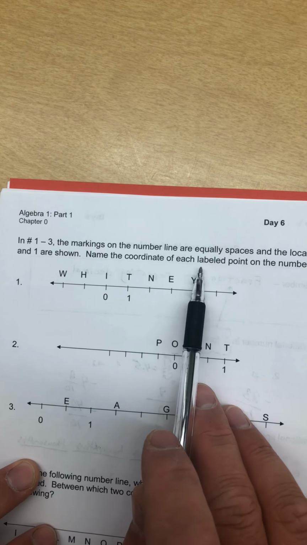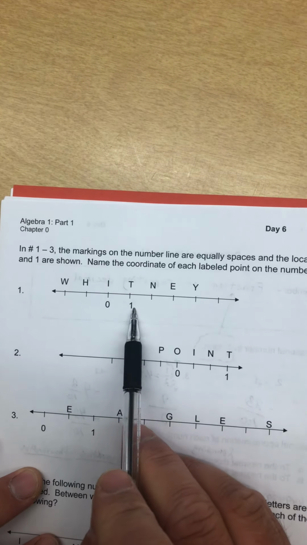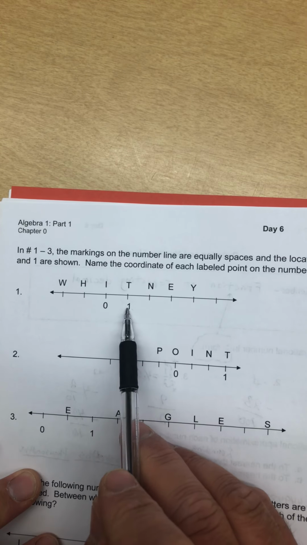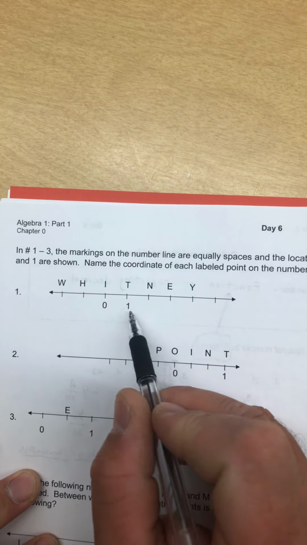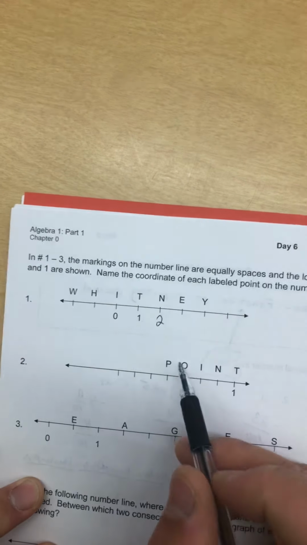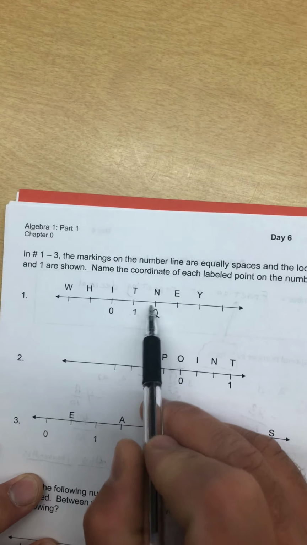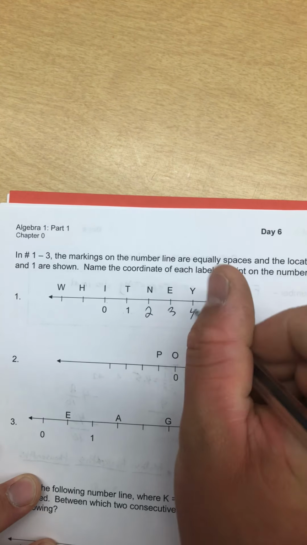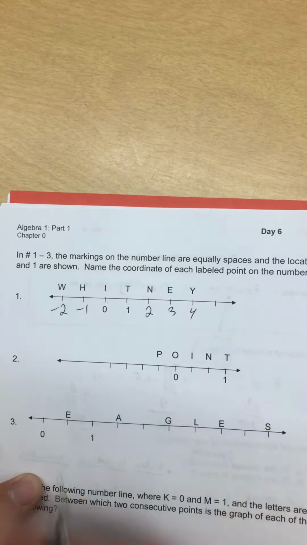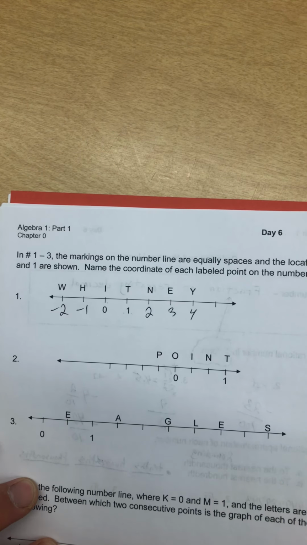Name the coordinate of each letter, essentially. So they're giving us 0 and 1. That's basically setting our scale. So 0 to 1 is just between 2 letters. So if that's 0 to 1, the N must be at 2, because every dash is a whole number, or is a 1, essentially. All right, so keep going. 3, 4, negative 1, negative 2. All right, not bad. That one's easy.